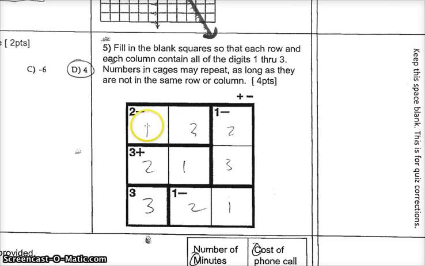Then you have in your box 1 and 3. If you subtract these, they will equal 2. If I add these two values, they will equal 3. This one is by itself, and that's a freebie, so all you had to do is write the number 3.